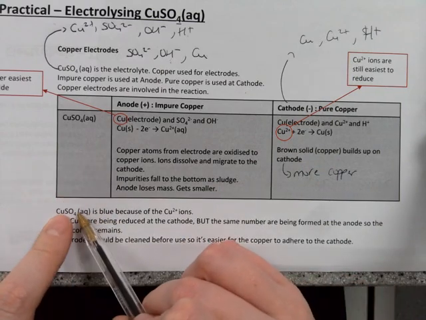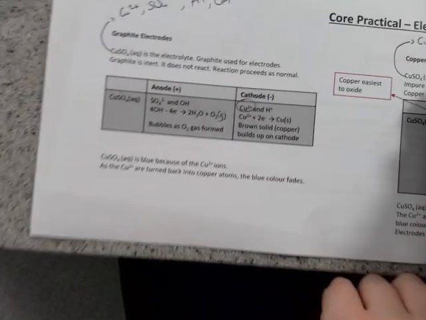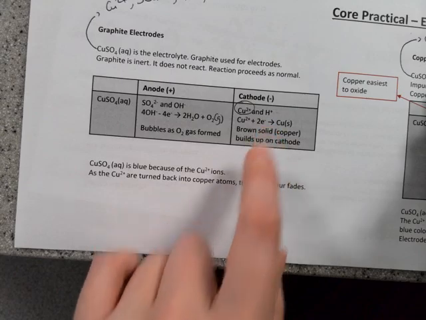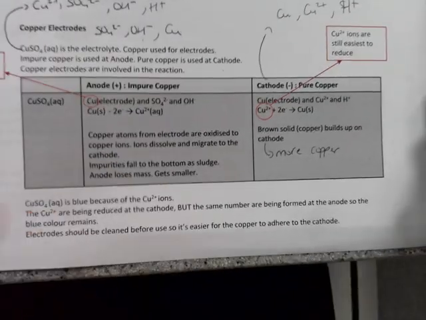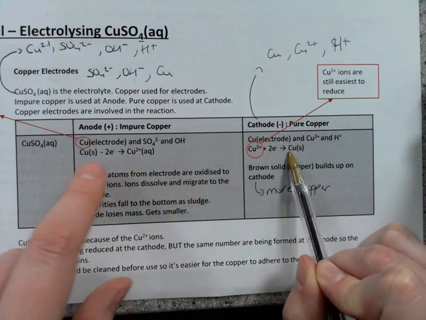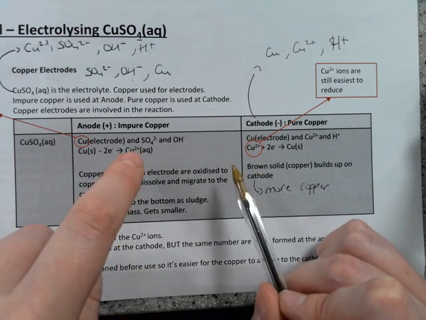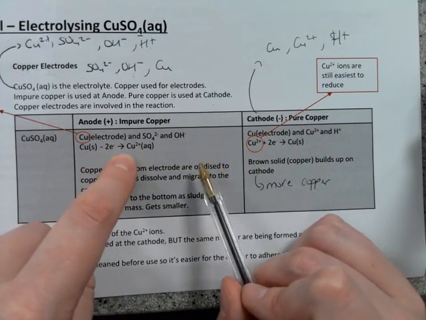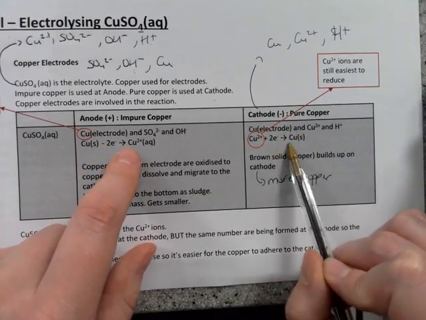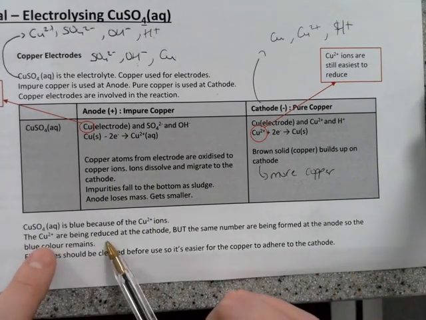We said before that the CuSO4 solution is blue because of the Cu2+ ions, and over here what we were doing is we were turning Cu2+ into solid copper, so that blue color was fading. Over here we're still doing that, we're turning Cu2+ into solid copper, but we're also making Cu2+. And what happens is every copper ion that we make at the anode, we then use up at the cathode. But because the numbers are equal, yes, we're using them up, but we're also making them. That blue color does not fade, and it stays the same throughout.